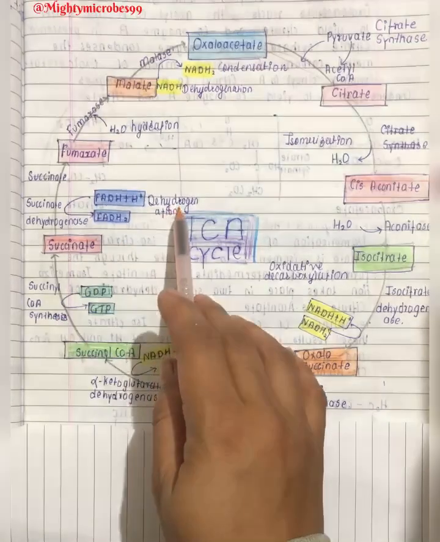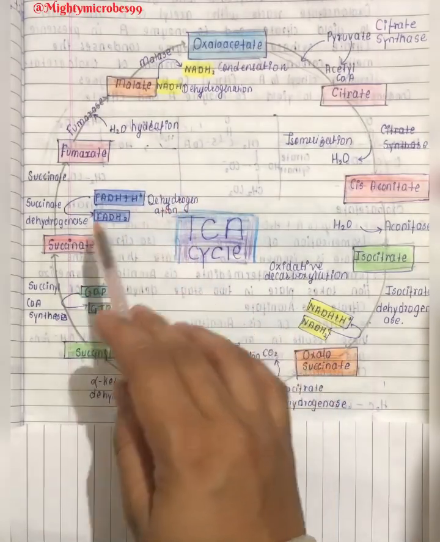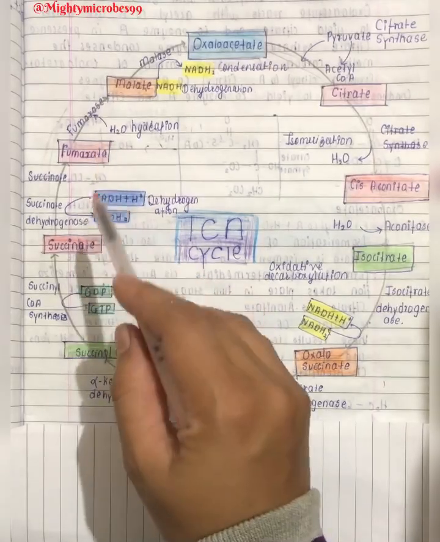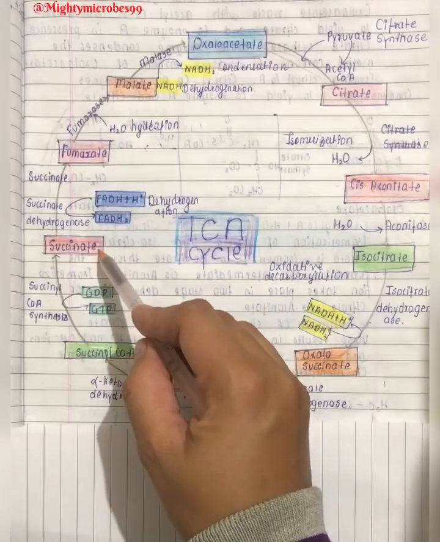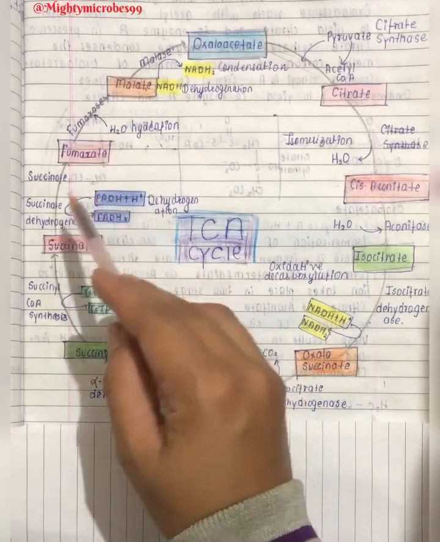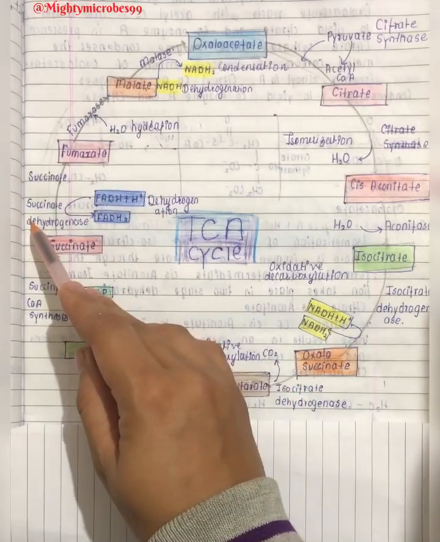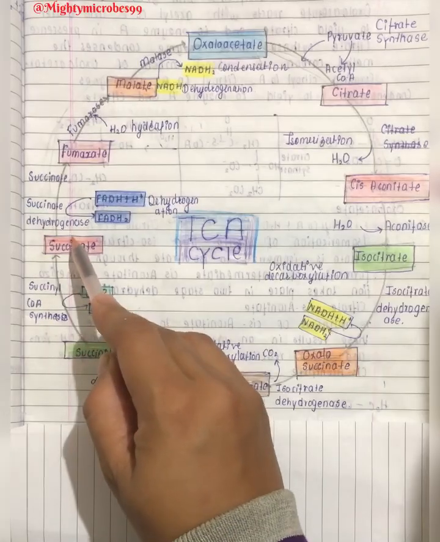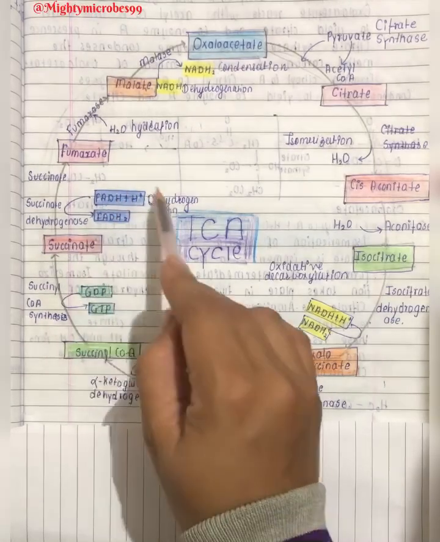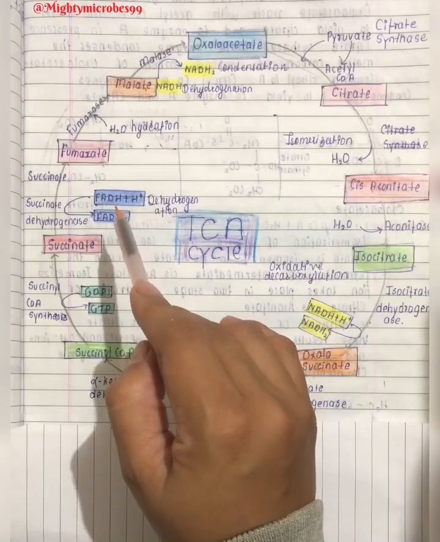After that, the next step is dehydrogenation of succinate to fumarate. Here, succinate is dehydrogenated to fumarate with the help of the enzyme succinate dehydrogenase. Here, FAD functions as a hydrogen acceptor in this reaction.